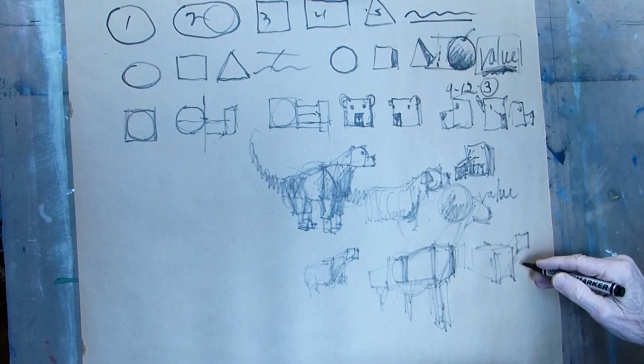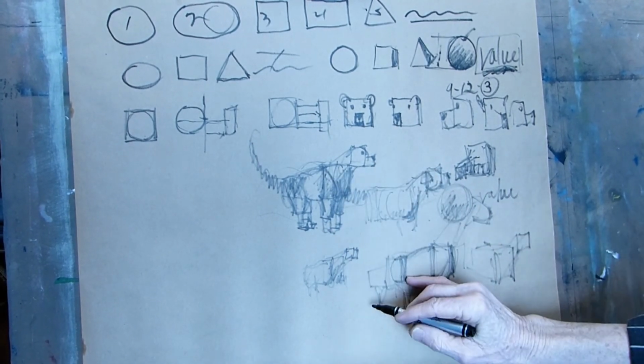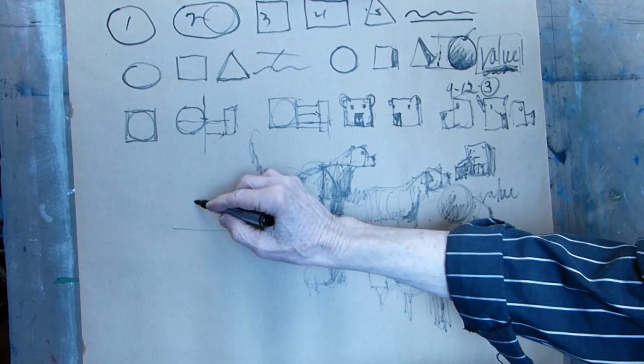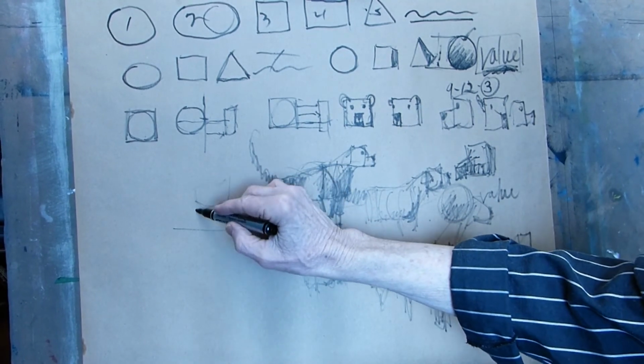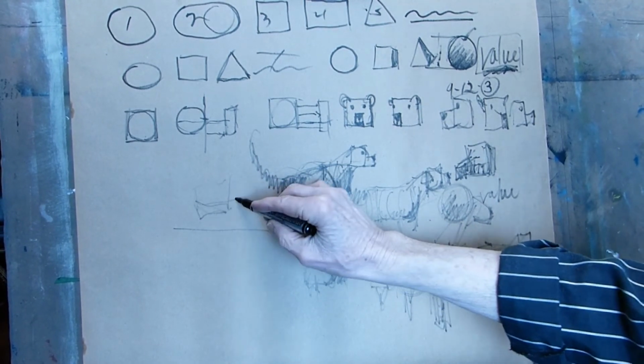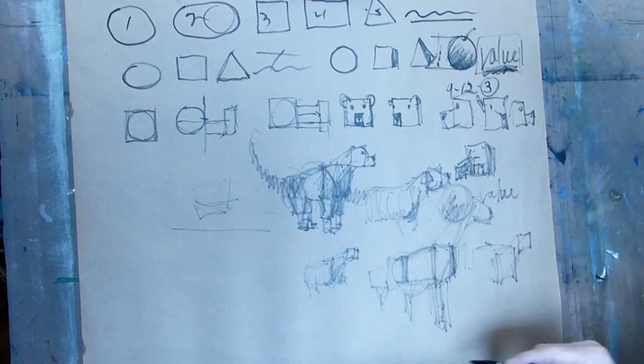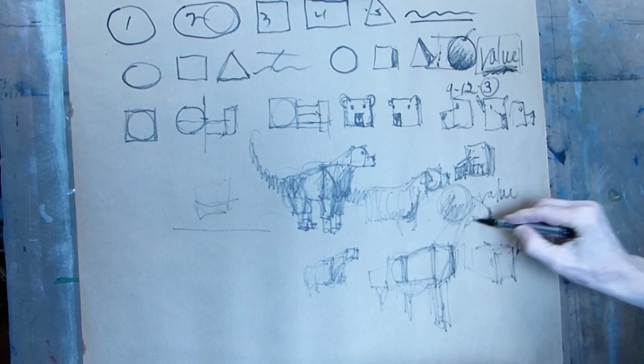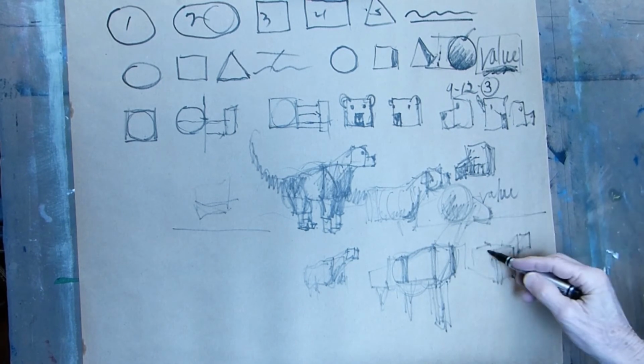Now I'm looking down. Now I'm looking to the side. If I know my eye level, the box would be up here, and I'd be looking down below the dog, in the belly area, or down below here, but that's eye level. You've got to learn what eye level is.